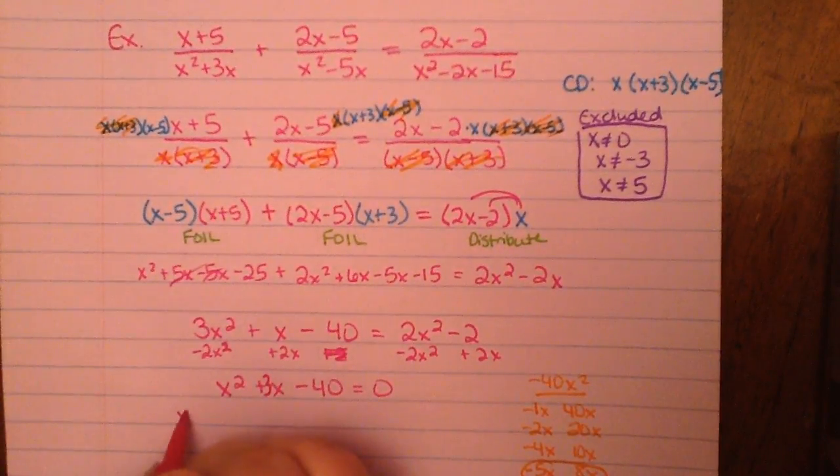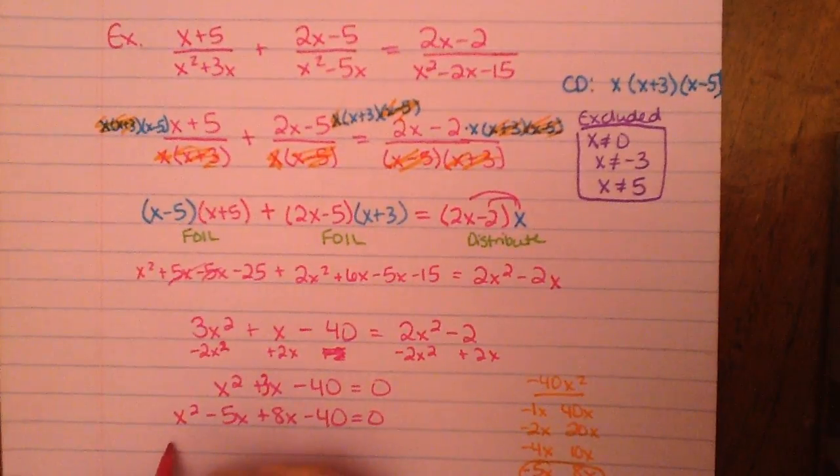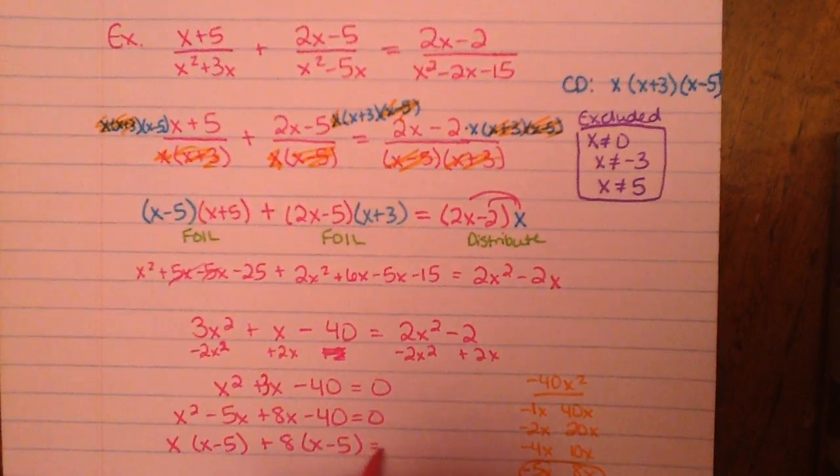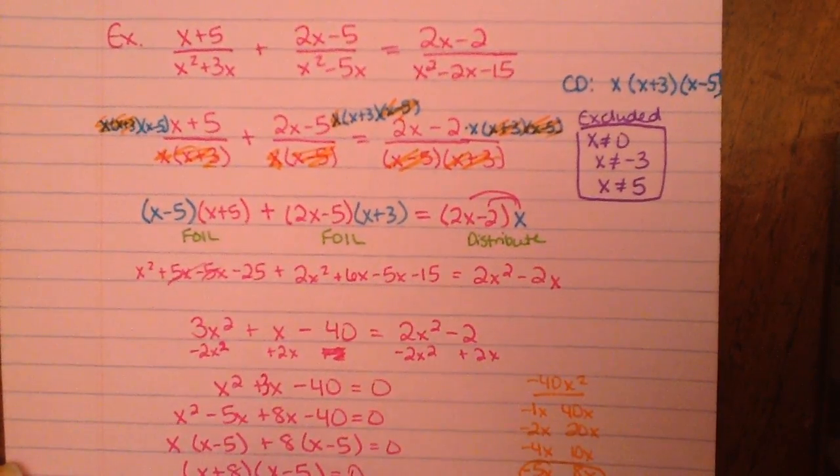Okay, so I've got x squared minus 5x plus 8x minus 40 equals 0. Those have an x in common. These two have an 8 in common. So this factors as x plus 8 and x minus 5. Now remember, we set those both equal to 0 and solve. So x equals negative 8 maybe, and x equals 5 maybe.